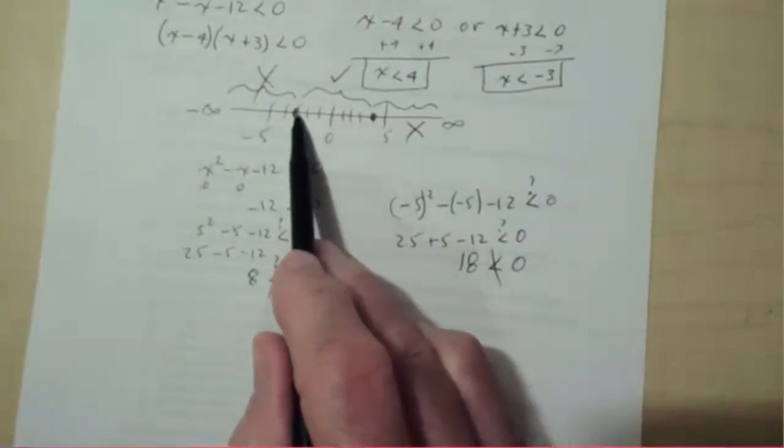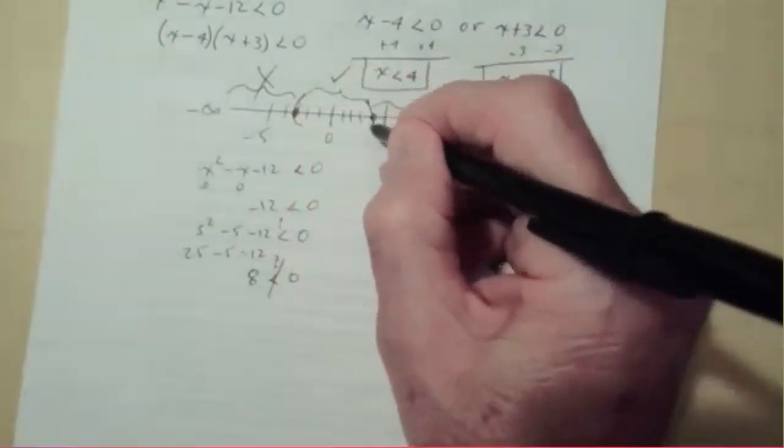So it's only between these two, here to here.